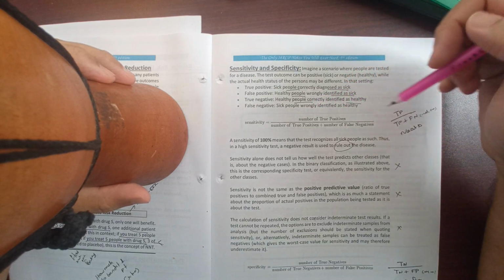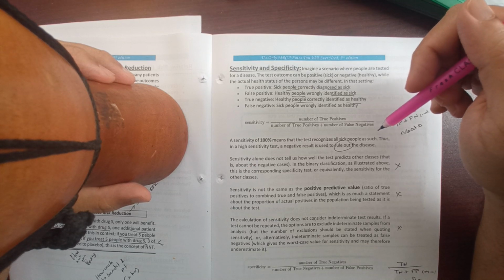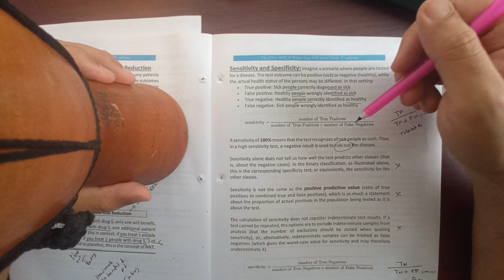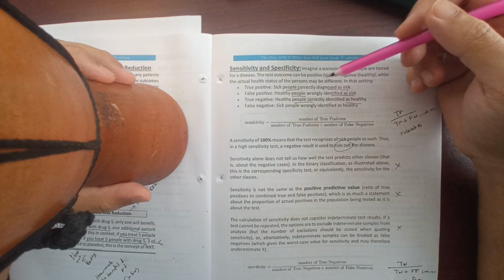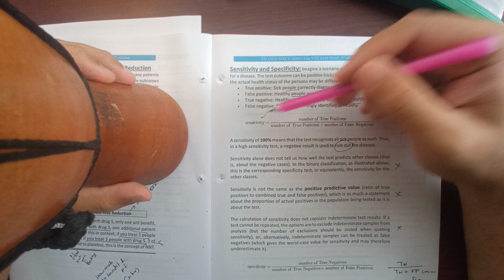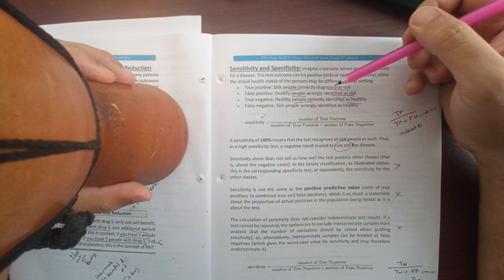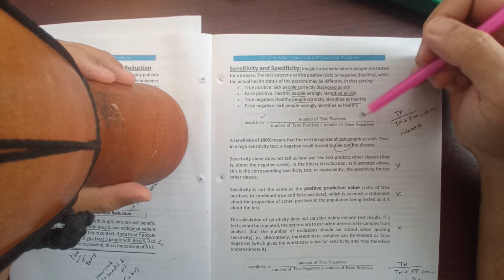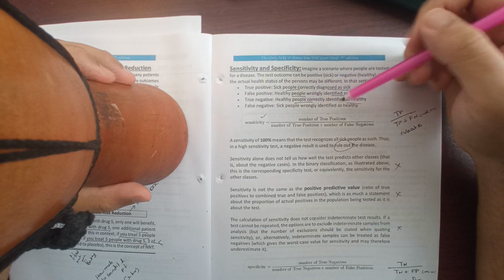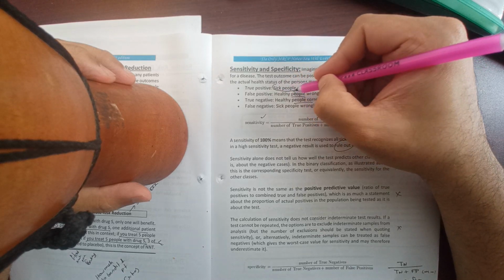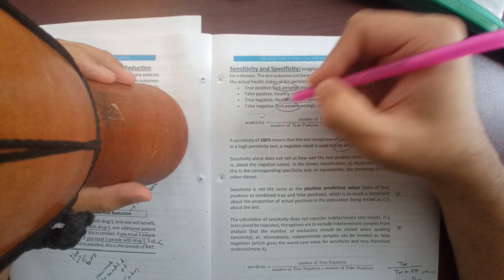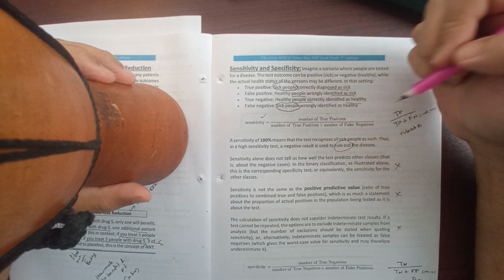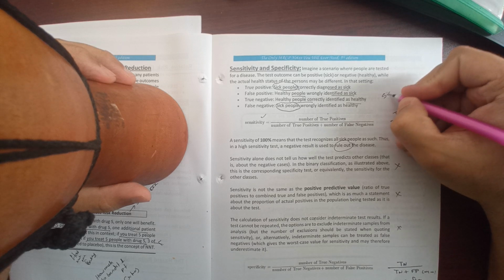So sensitivity is the number of true positives divided by the number of true positives plus false negatives. Let's go through it again. The number of true positives, as in people who are actually sick and diagnosed as sick, divided by the number of true positives plus the number of false negatives. That means sick people wrongly identified as healthy. So true positive and false negative have one thing in common: sick people. So sick people divided by total sick people. That's sensitivity.